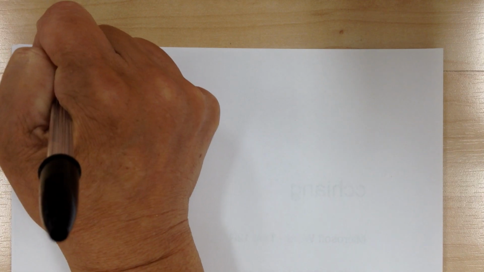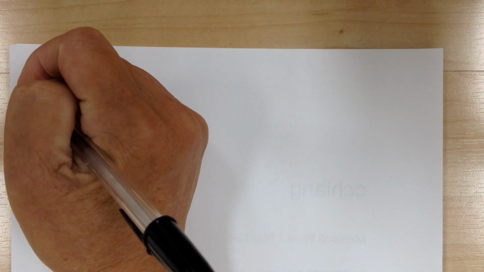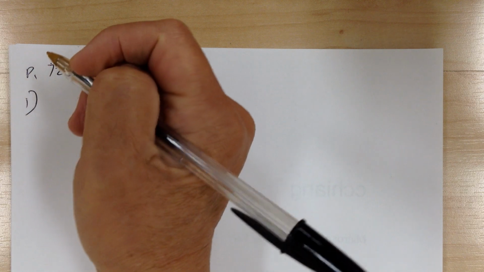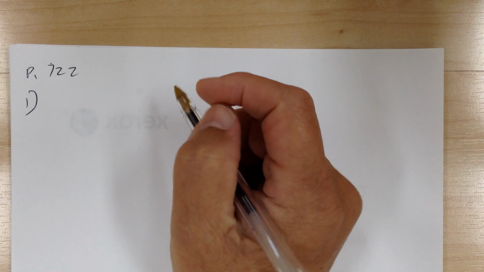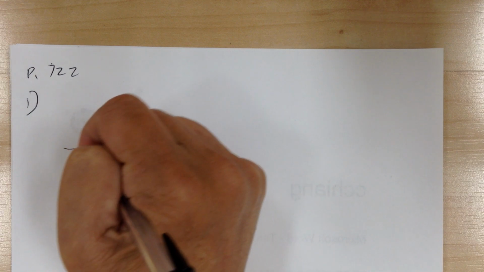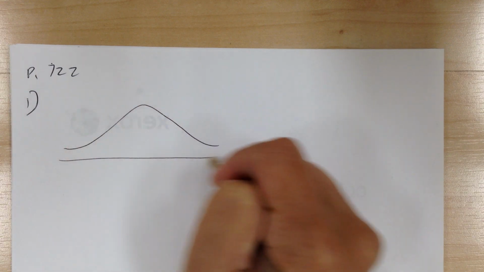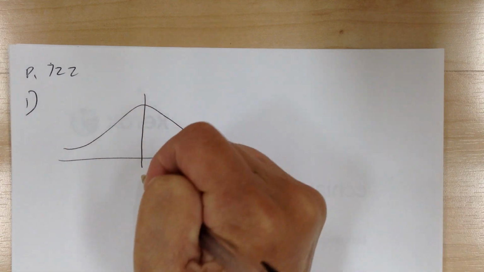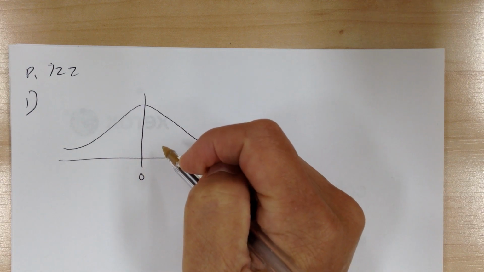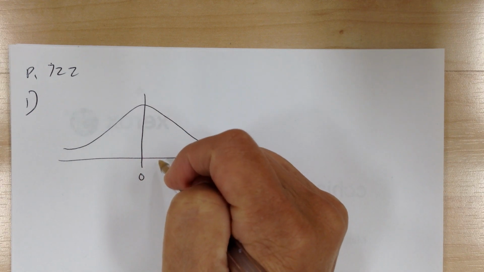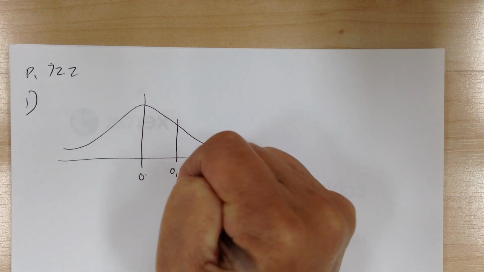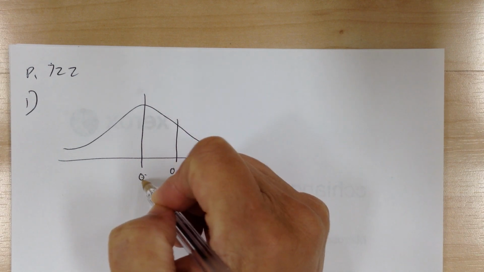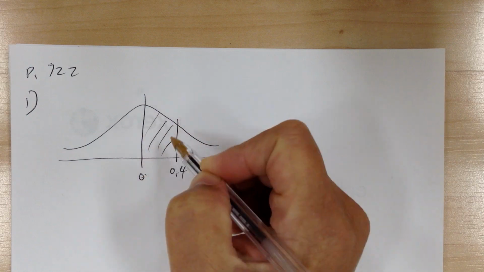Let's go to page 722 and start with number 1. It says, in a standard normal distribution, what percent of data is between the mean and 0.4? What you do is, again, you draw the picture so you can visualize. The middle is your 0 standard deviation, and you're looking for the area between the mean and the 0.4. So you're looking at this area.